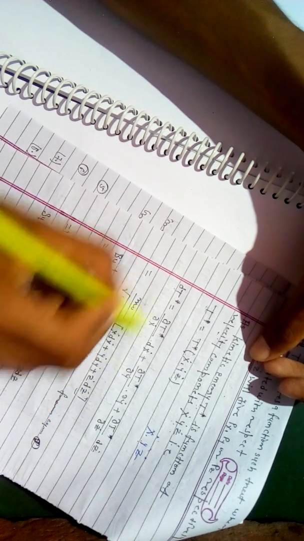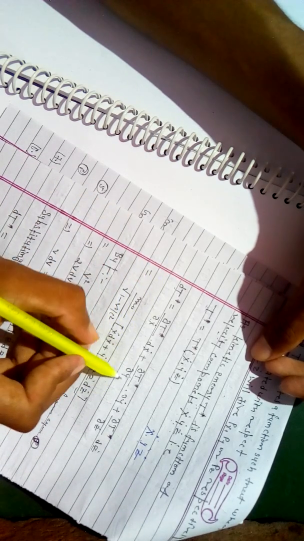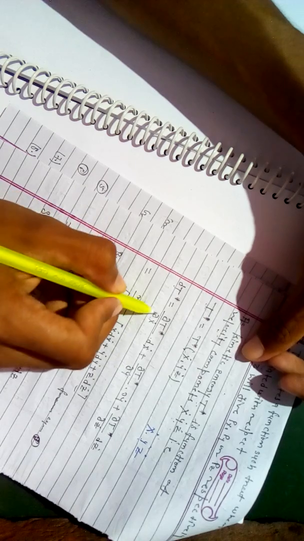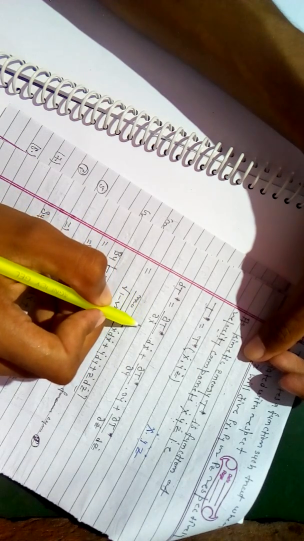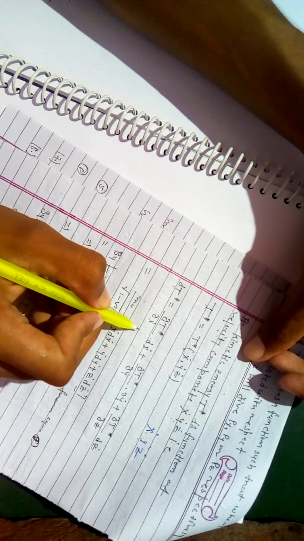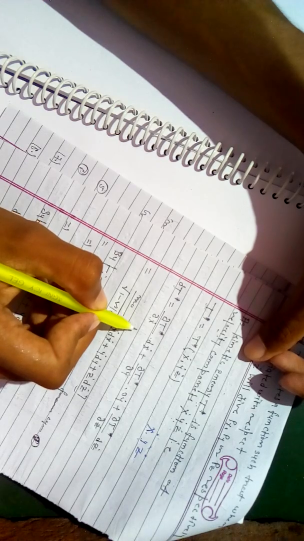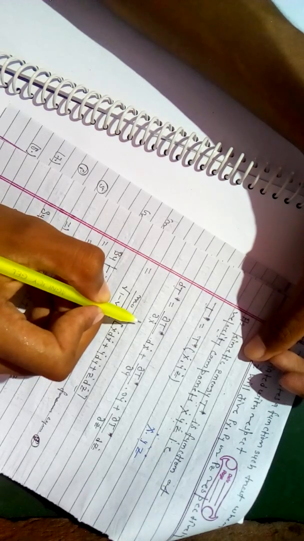This is a very famous term, the Einstein summation convention. In the next topic, I am starting the Einstein summation convention, which is very famous in general relativity.